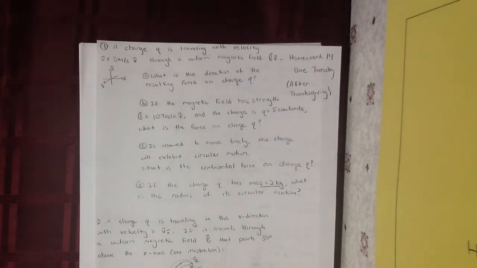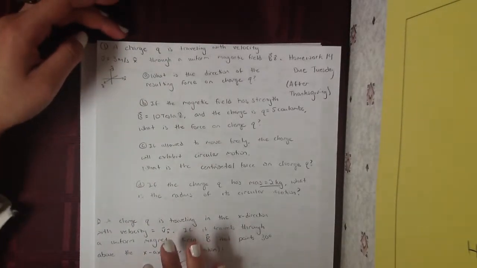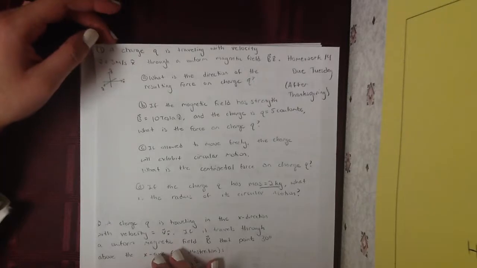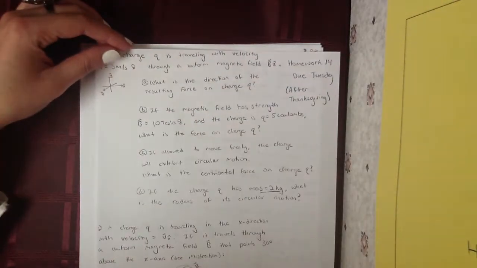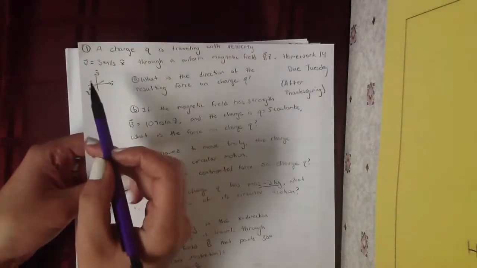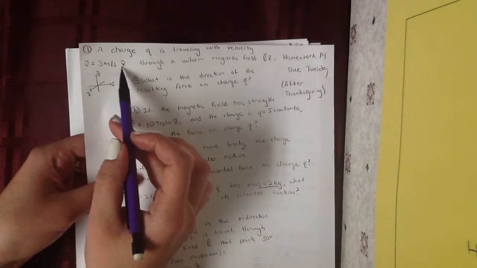So problem number 1. Can you see that? I think so. Good. It says that a charge Q is traveling with velocity v through a uniform magnetic field of B z. Okay, good. So notice, this is a little bit of convention that you need to know. It says V is 3 meters per second x hat. That means in the x direction. So let's draw that.